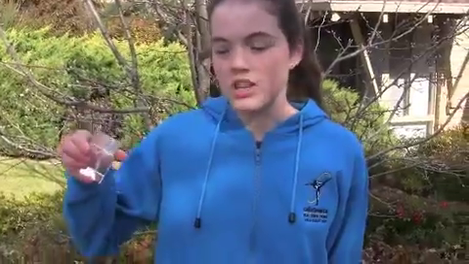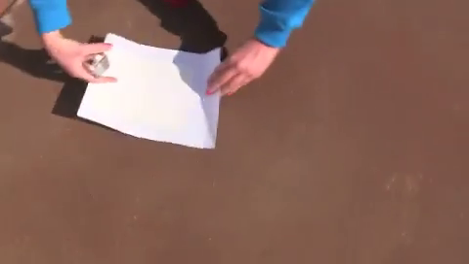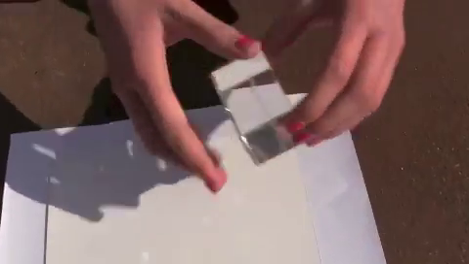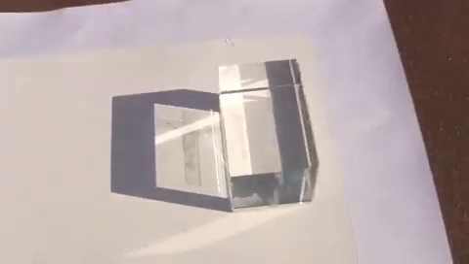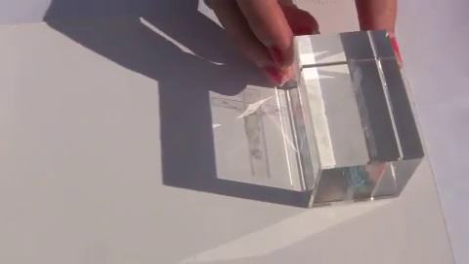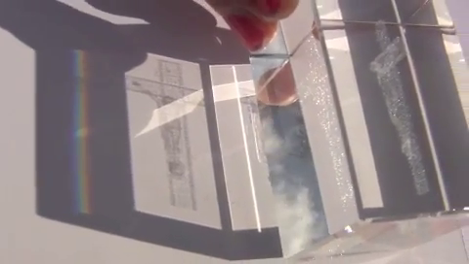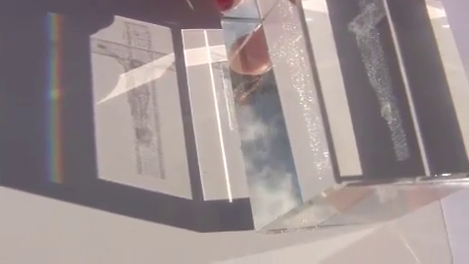I can demonstrate this experiment by using this block of glass. Imagine that this is 2 triangular prisms stuck together. Here you can see a spectrum. The spectrum ranges from red to violet.